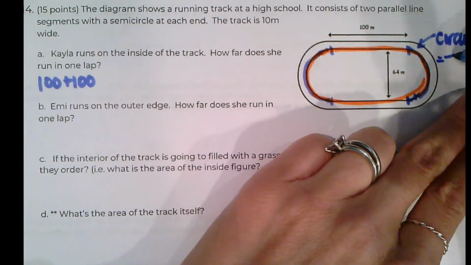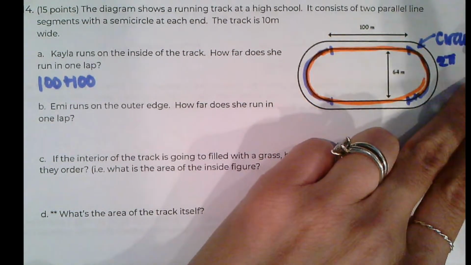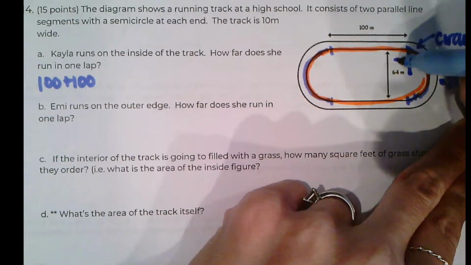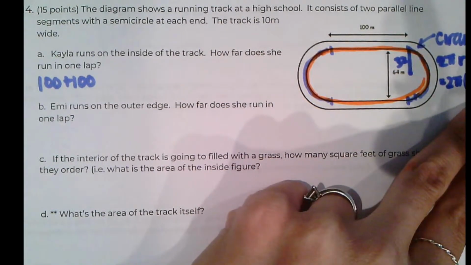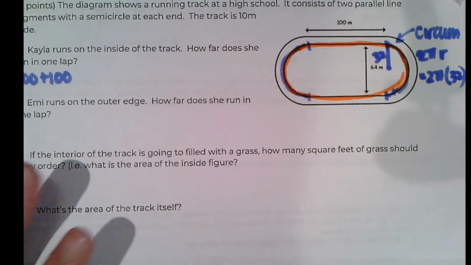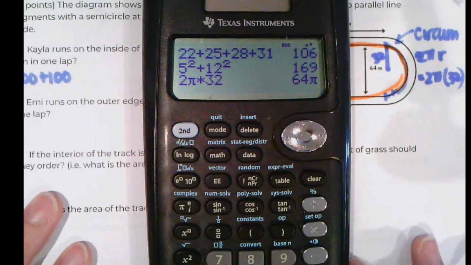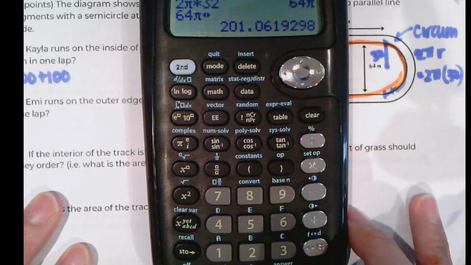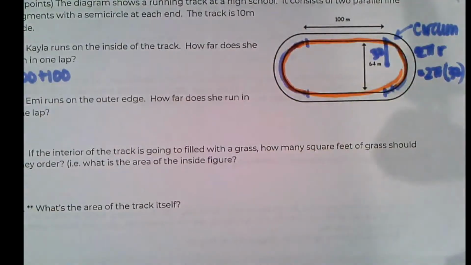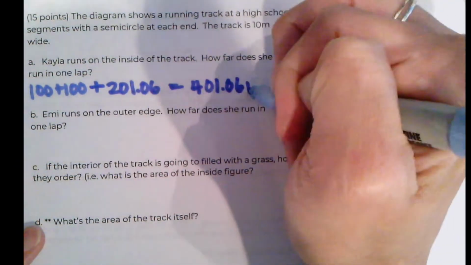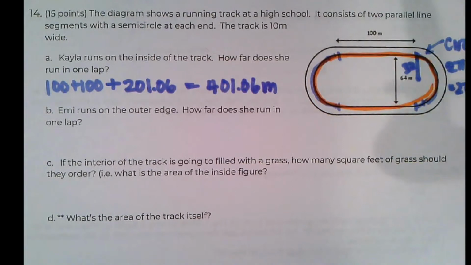So circumference is 2 pi r. So in this case, if this is 64, half of it is 32. That's our radius around that circle. So 2 pi times 32 is going to be our circumference. 2 pi times 32, 64 pi, and if we press the squiggle button on our calculators, it'll tell me that this is 201.06. And if you've ever run a track, you know one time around is 400 meters. So we feel real good about a 401.06 meter measurement.